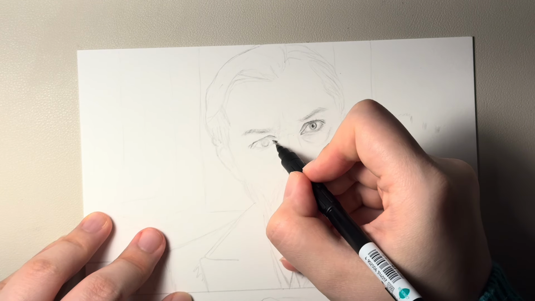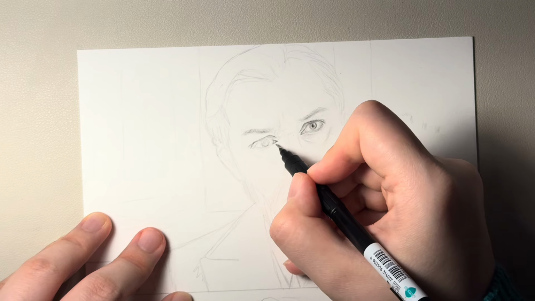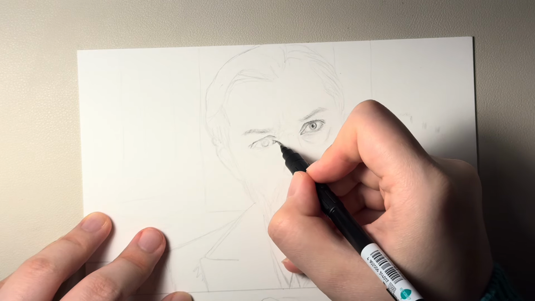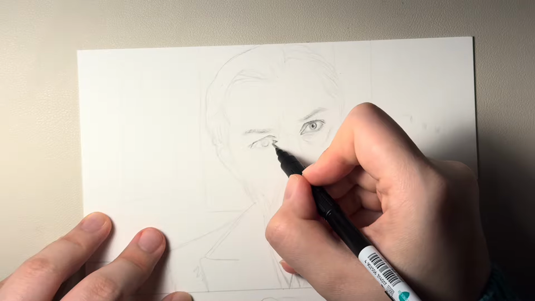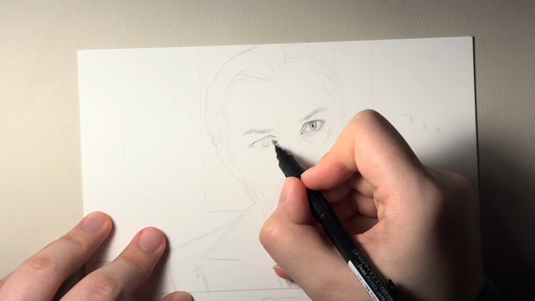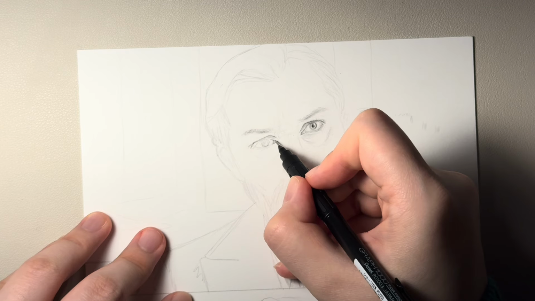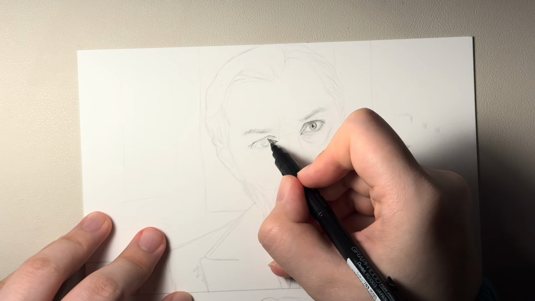There's some shading here, and then there's a line, which is darkest. Well, not the darkest, the second darkest. So darkest, middle ground, second darkest, something like that. Okay, and then the top of the eyelid.